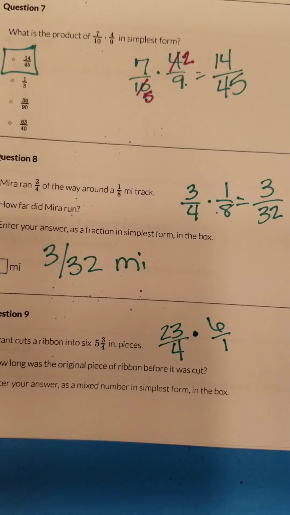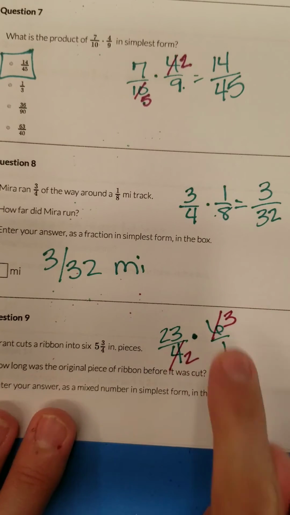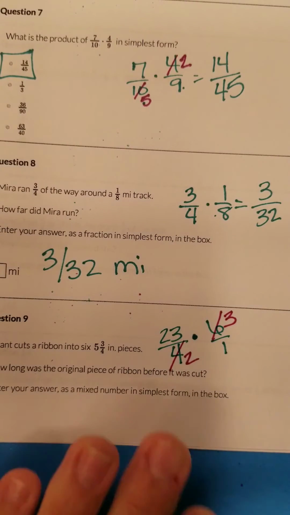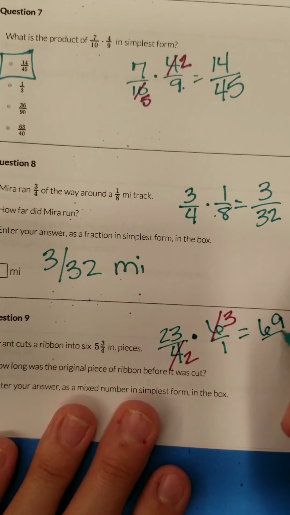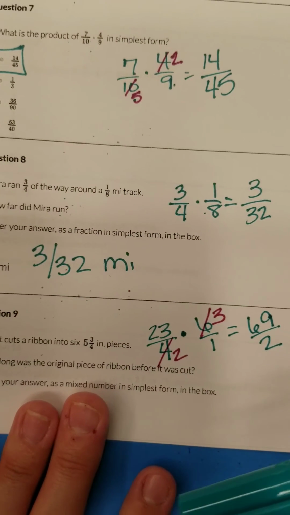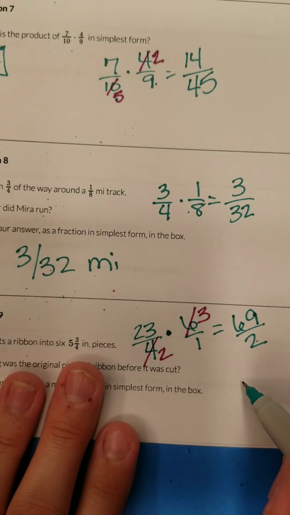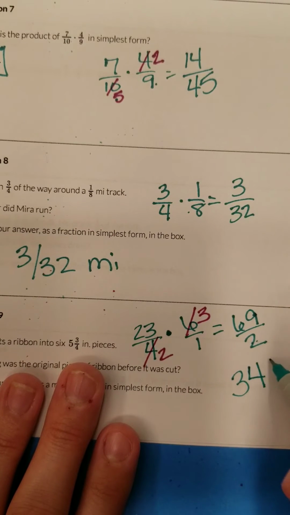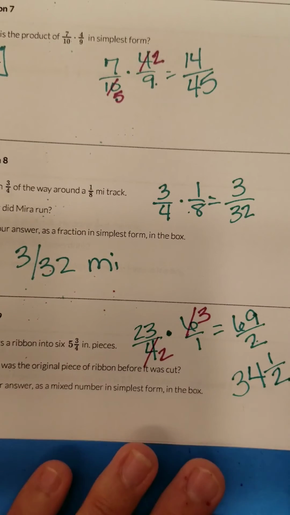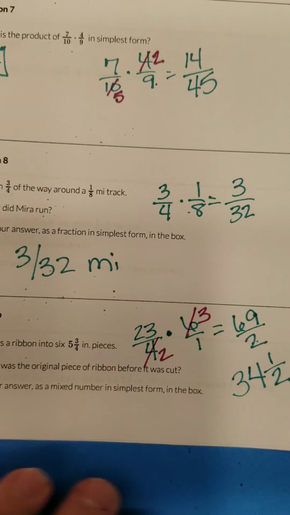I do see that I can simplify this to 2 and 3 by dividing both of these by 2. So now when I multiply, I get 69 over 2, 23 times 3, and then 2 times 1. 2 can go into 6 3 times. 2 can go into 9 4 times with 1 left over. So that piece was 34 1/2 inches.